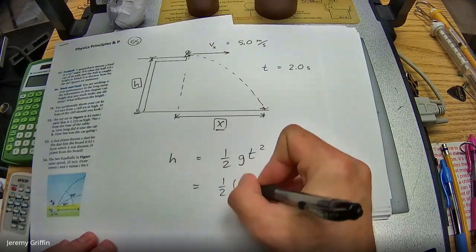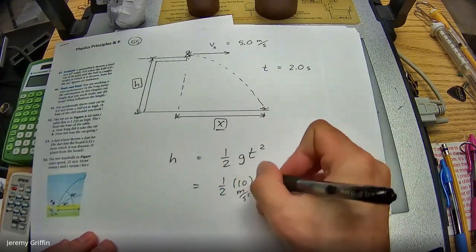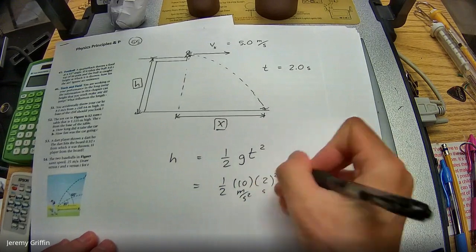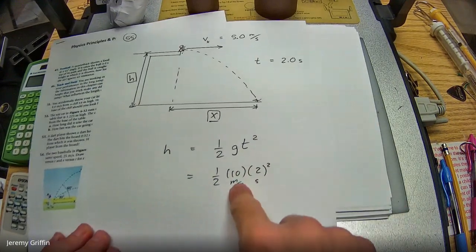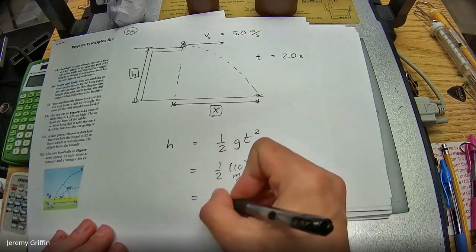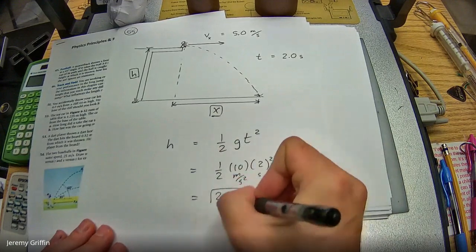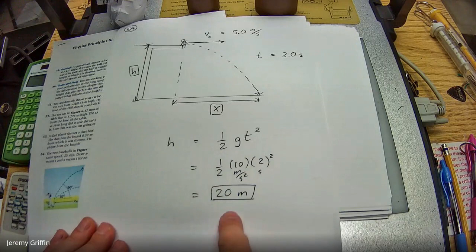Let's do 10 meters per second squared for 2 seconds. 2 squared is 4, times 10 is 40, over 2. Look at it, it's about 20 meters. There you go. Now that's the height.